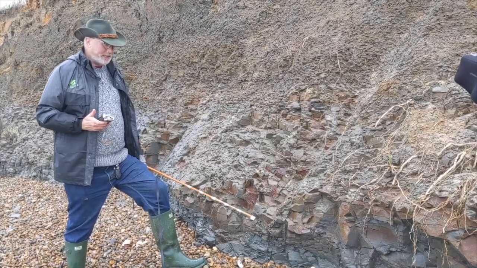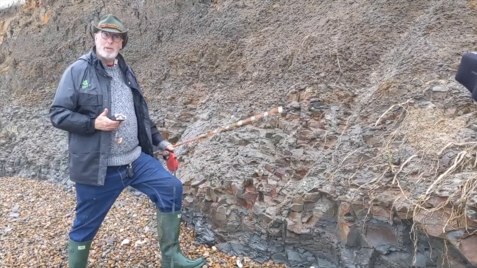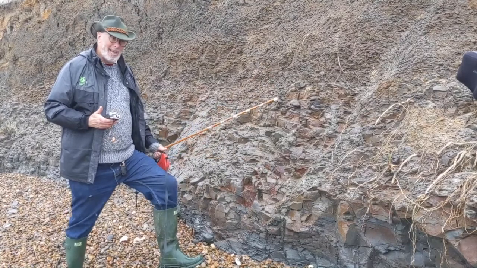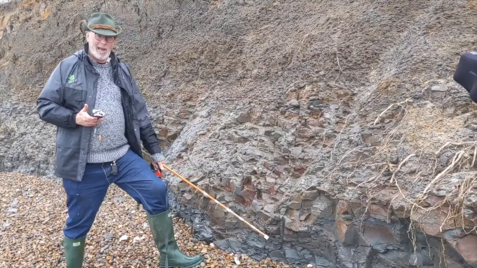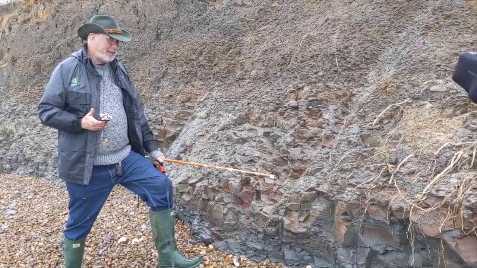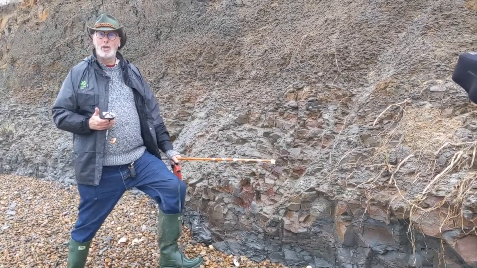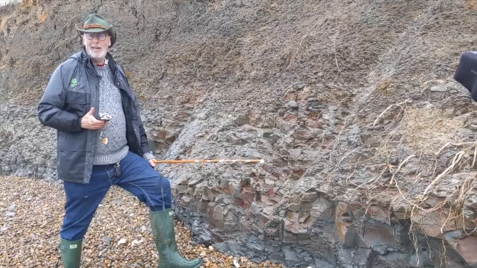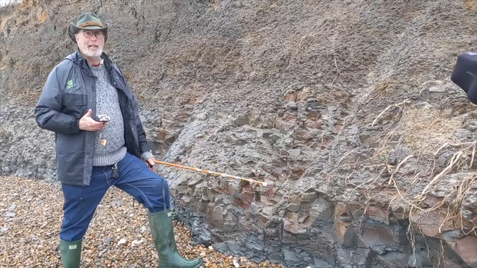It's also a completely different color. The boundary between the mobile shale, the mobilized shale, and the non-mobilized shale is very sharp. At some locations it is a razor cut horizontal line. In other places like here, slightly more diffuse.